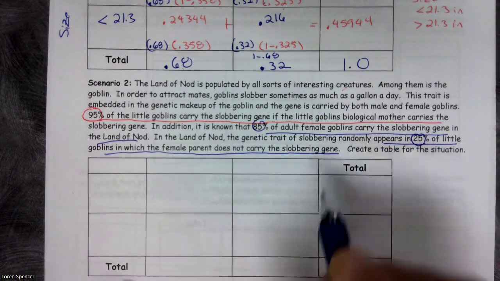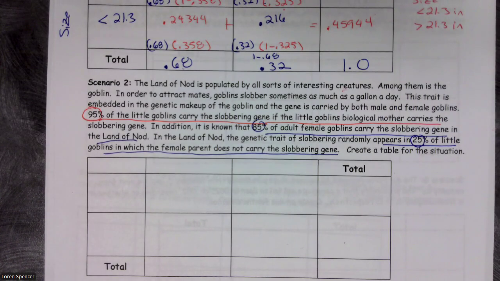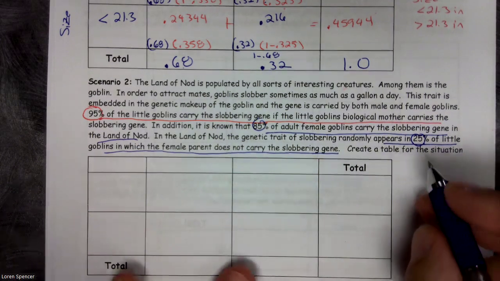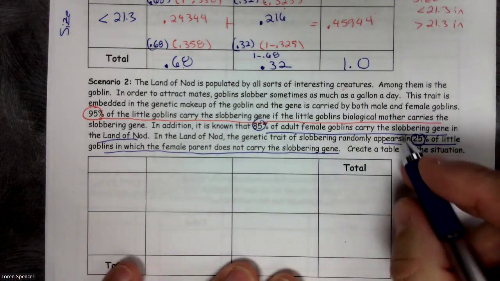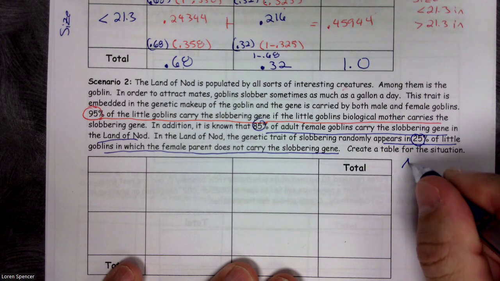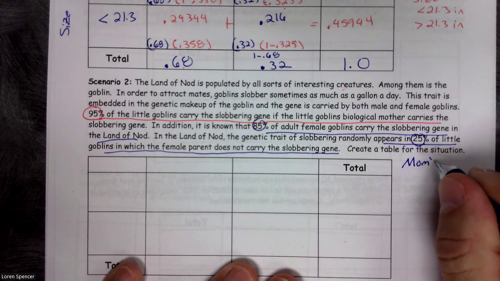carry the slobbering gene. Okay, so we got to identify what our two variables are, and it looks like to me that our two variables are mom with gene, mom's genetics.